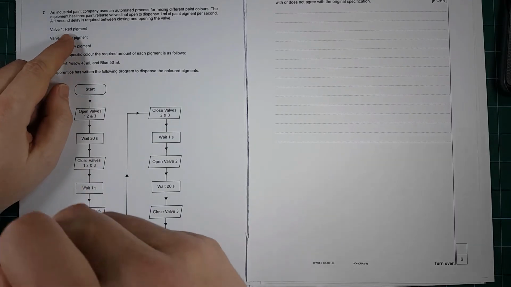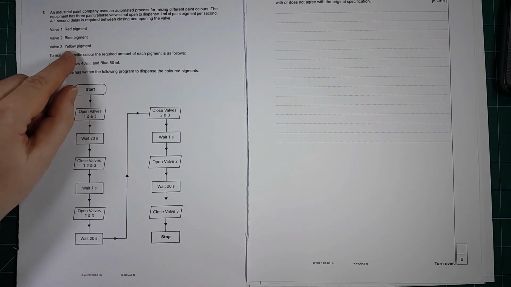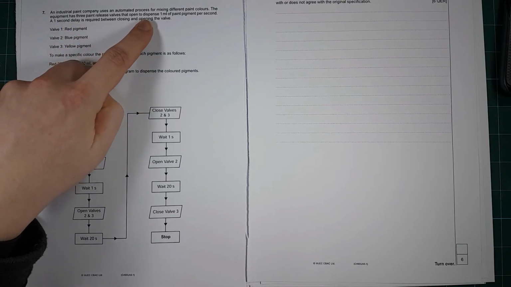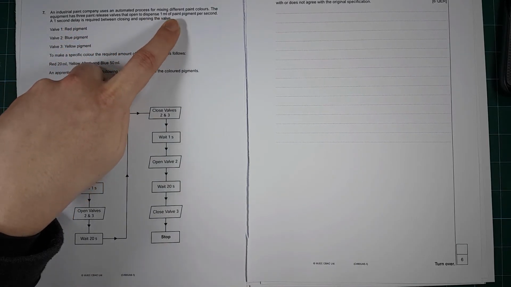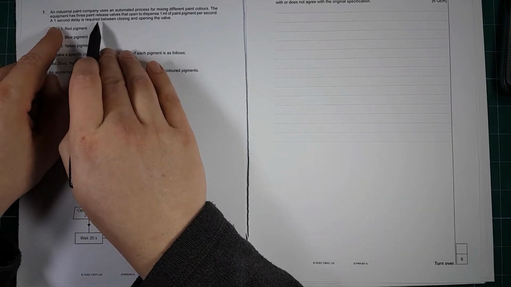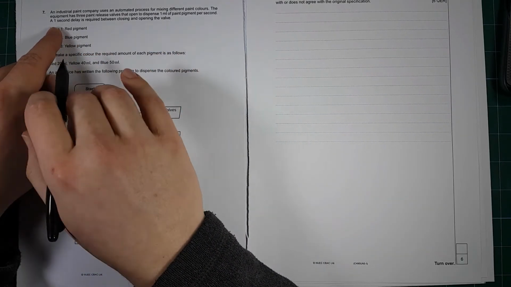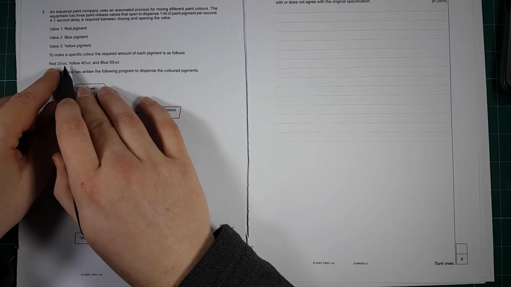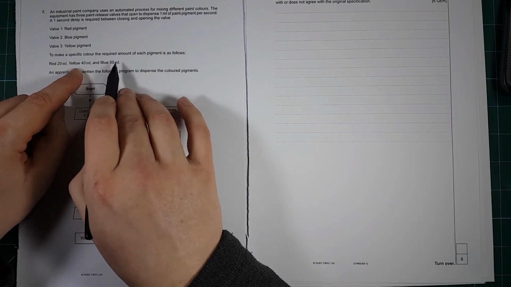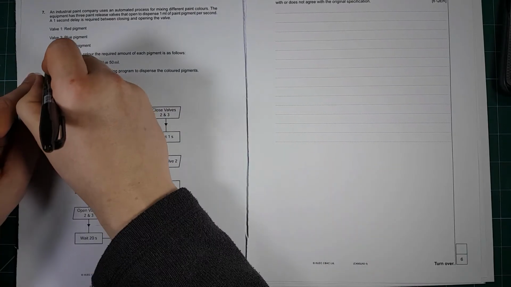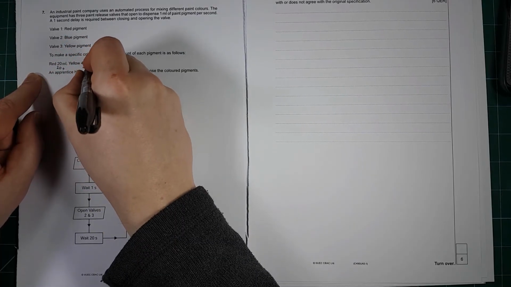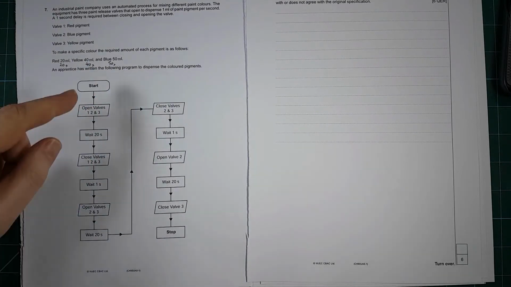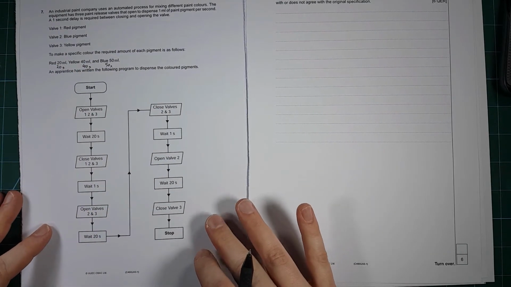We have the red valve, the blue valve, and the yellow valve called 1, 2, and 3. And each second that they're open, they dispense 1 milliliter of paint. 1 second delay is required between the closing and opening of a valve. To make a specific color, we need each of these pigments: 20 milliliters of red, 40 milliliters of yellow, and 50 milliliters of blue. So that's 20 seconds of red, 40 seconds of yellow, and 50 seconds of the blue valve being open.